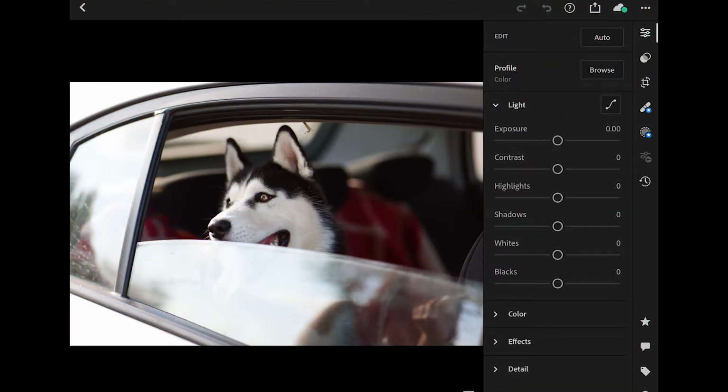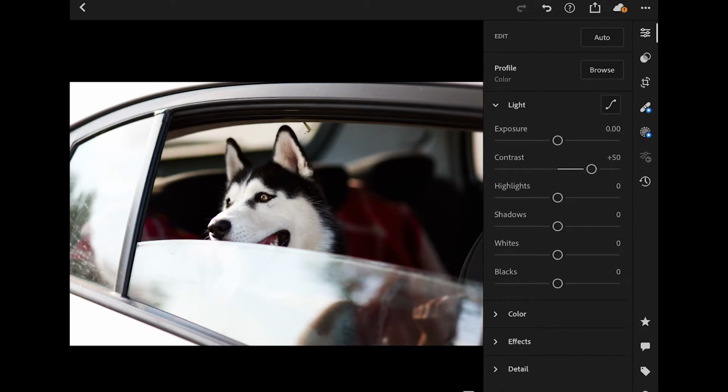First go to light. Contrast to +50. Highlights to -60. Shadows to -10. Whites to +25. And blacks to +48.